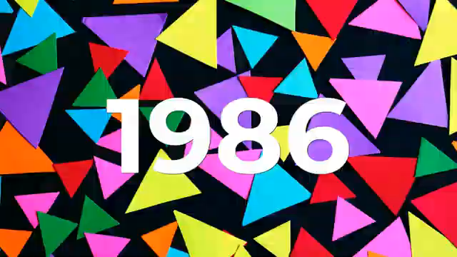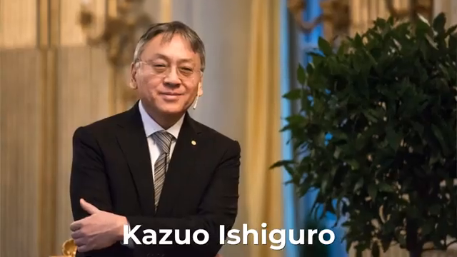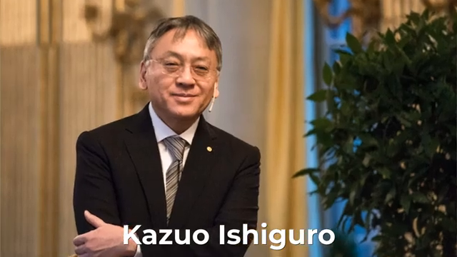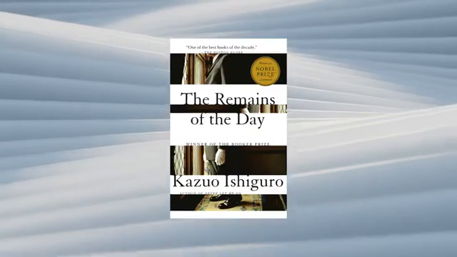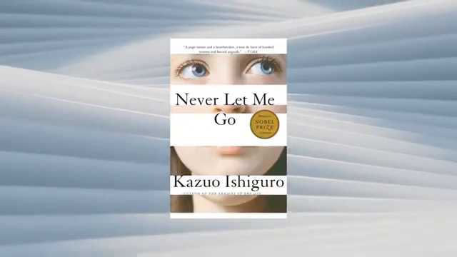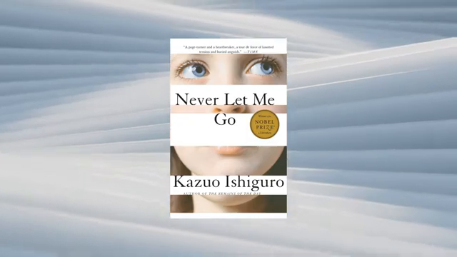An Artist of the Floating World was published in 1986, and it is the second novel by the Nobel Prize winner, Japanese-born, British author Kazuo Ishiguro. Although it is not as well known as some of his other novels like The Remains of the Day or Never Let Me Go, it is my favorite novel by Ishiguro.